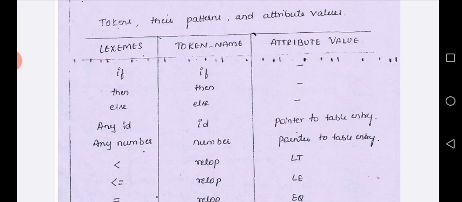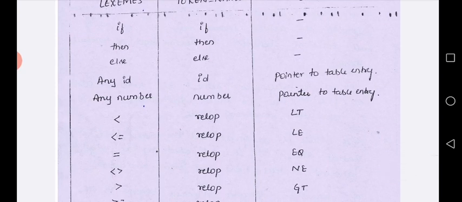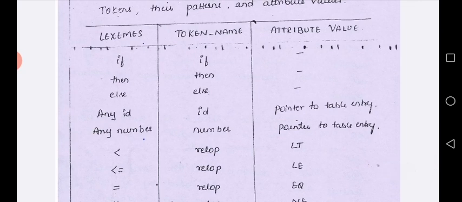Then yes, else is also a keyword. The token name will be if itself, else itself. Then when it comes to the identifier, any identifier like n, or stock, or market, or position, initial, or rate. So these are the different identifiers we have. Such identifiers, like a letter followed by letters or digits, should be called ID exactly.